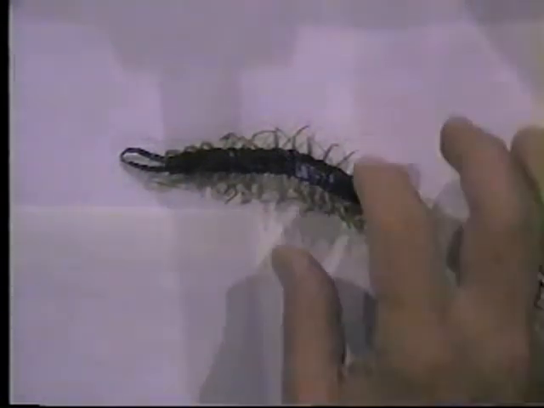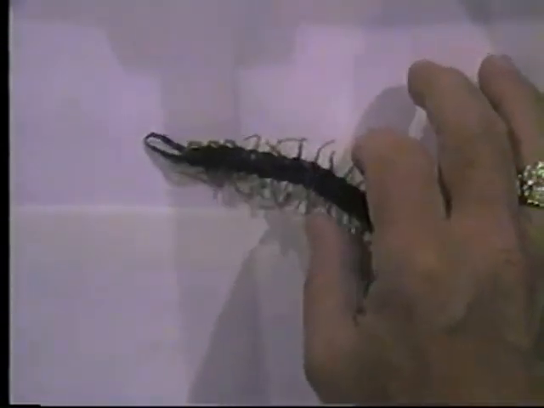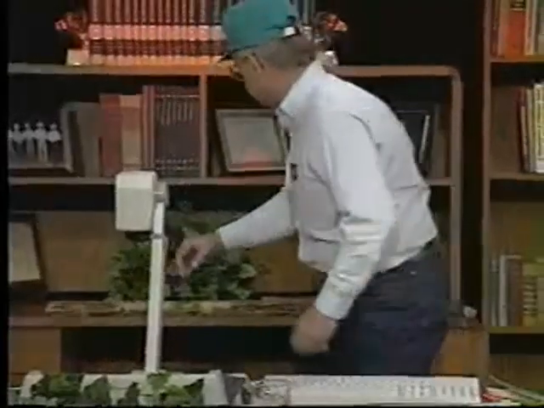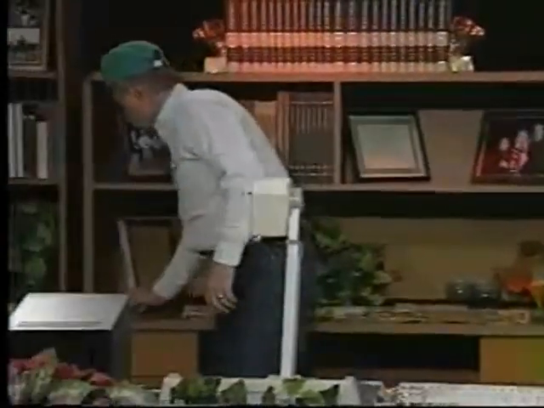They can inflict a painful bite with the poison claws directly under the head. So we have to be careful, of course, when we handle these. Let me pull him out of the way before he bites me. Well, he's dead, so he ain't going to bite anything. Let me set him back down over here.